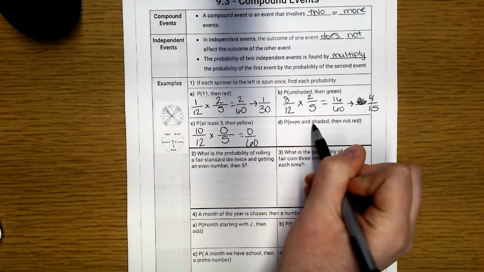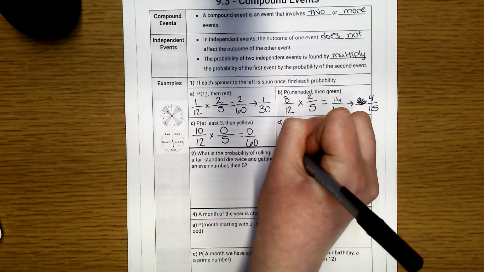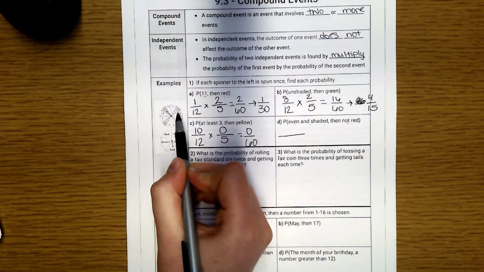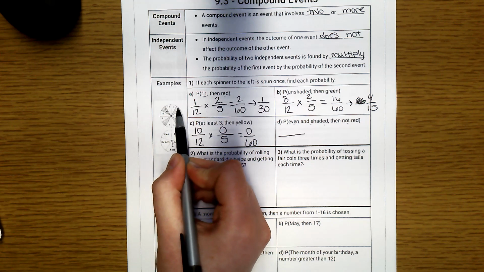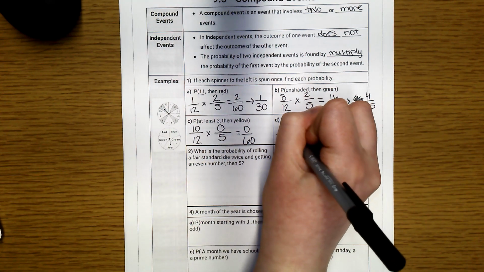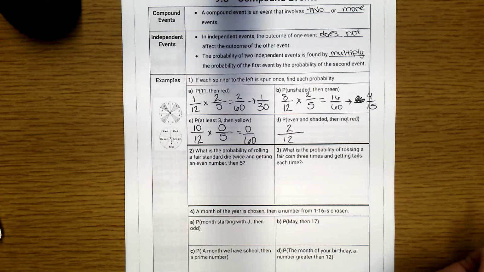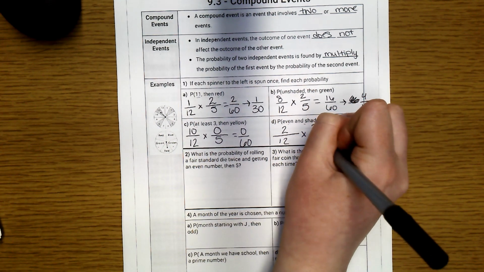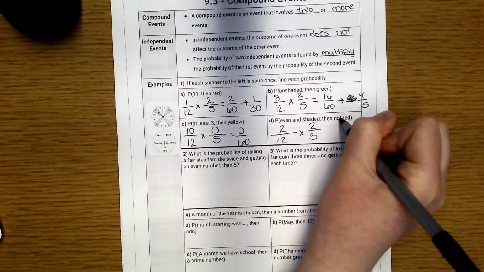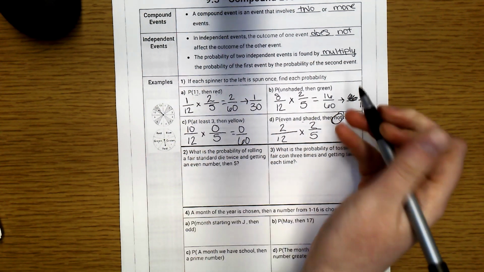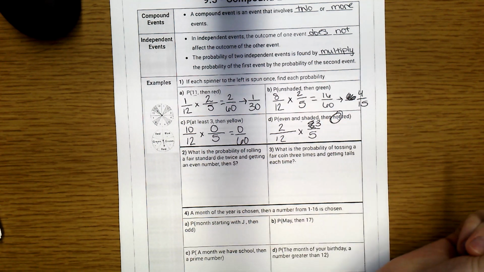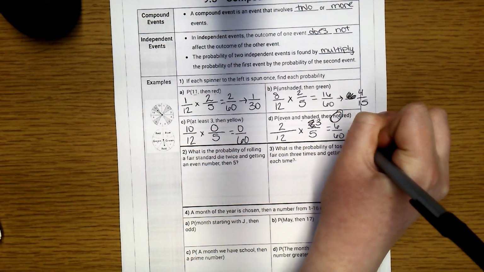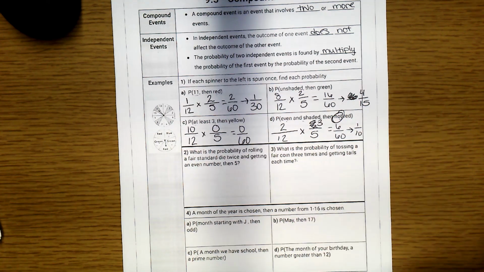Alright, probability of even and shaded, and then not red. So my even numbers that are shaded. I have 4 shaded on here, 2, 5, 8, and 11. Only 2 and 8 are even and shaded, so this should be 2 out of 12. I'm going to multiply that by 2 out of 5. Oh, excuse me, it says not red. So 1, 2, 3 spaces are not red. That means this is actually 3 out of 5. Then I'm going to multiply. You should get 6 out of 60, and if you simplify that, that should give you 1 out of 10.